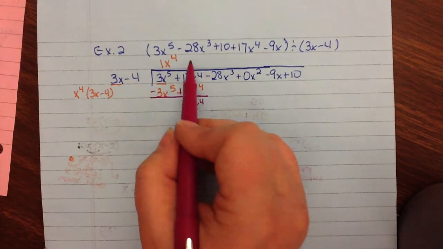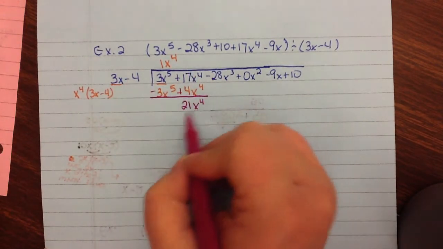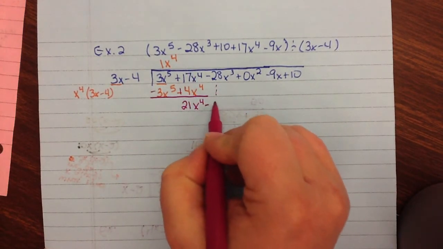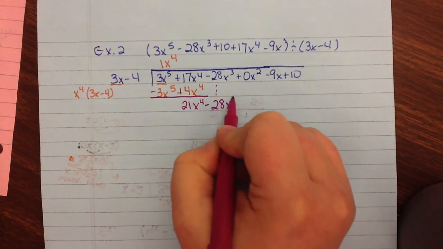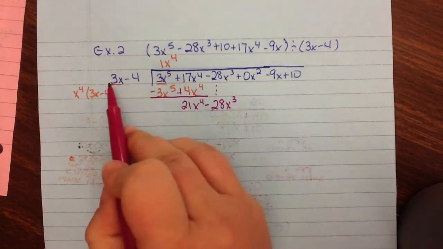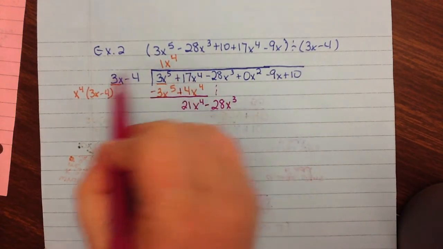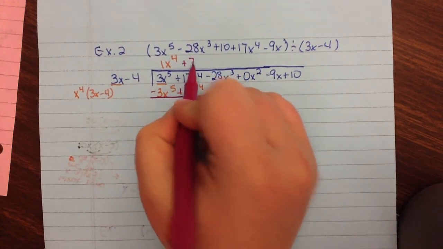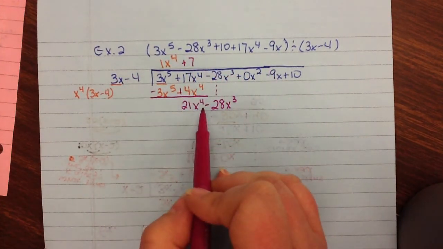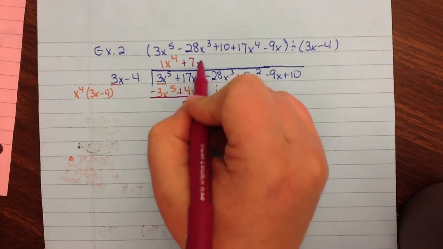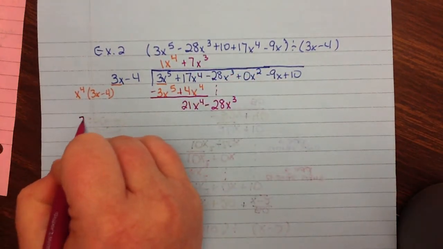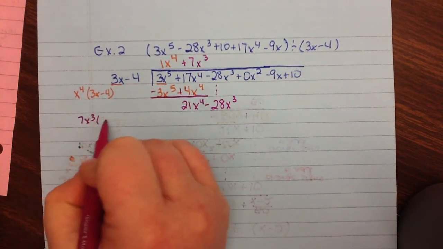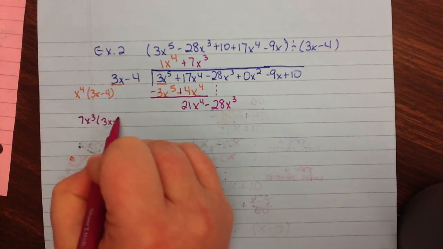What times 3x gives me, oh, we need two terms down here, don't we? I'm sure you noticed that and remembered to bring this down. Now we think to ourselves, what times 3x gives me 21? Well, what times 3 gives me 21? 7. And what times x gives me x to the fourth? X to the third. So 7x to the third times 3x minus 4.